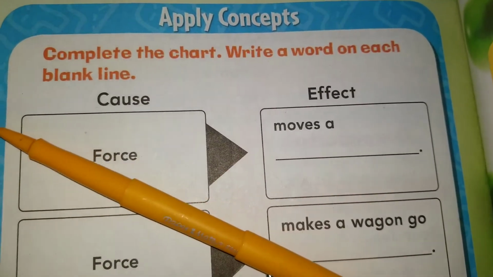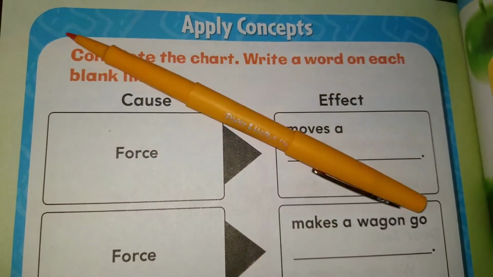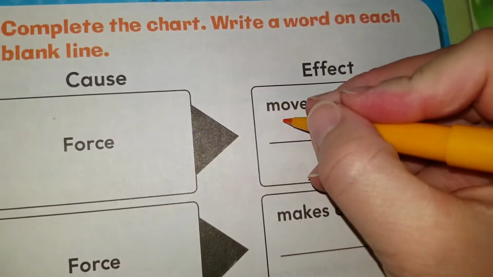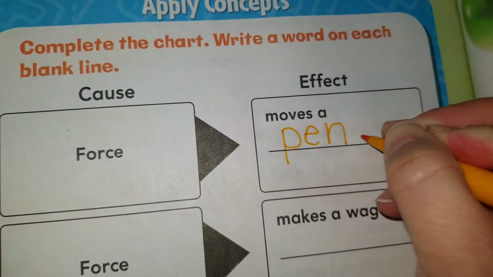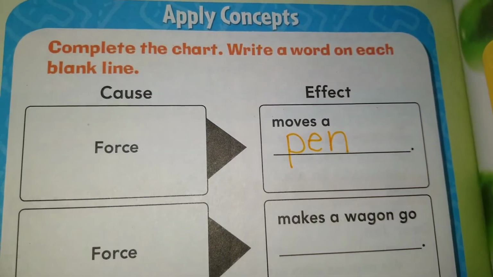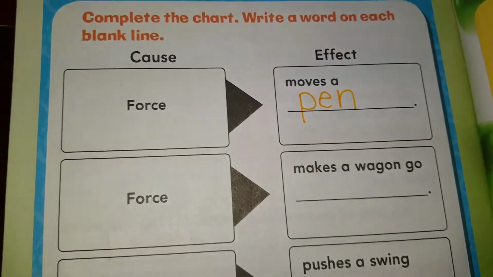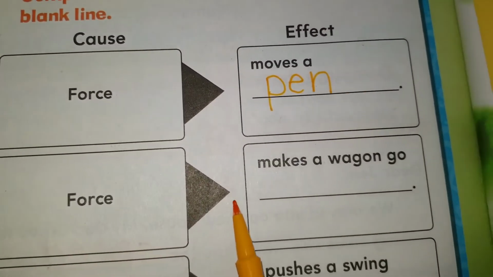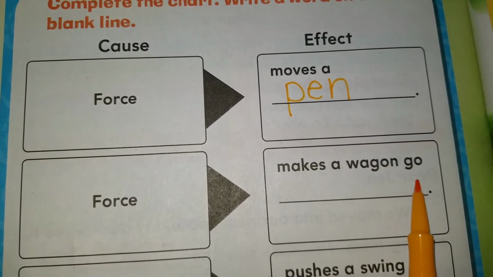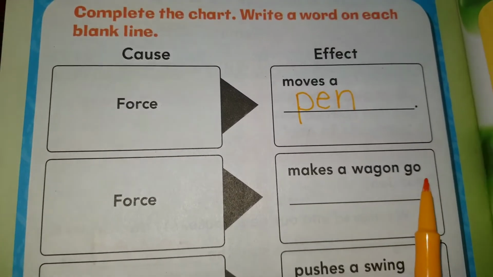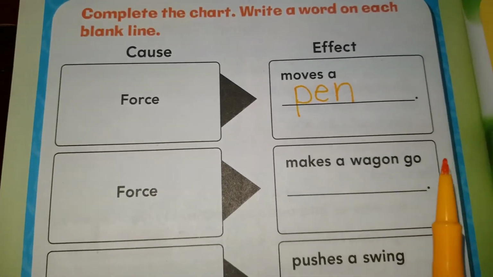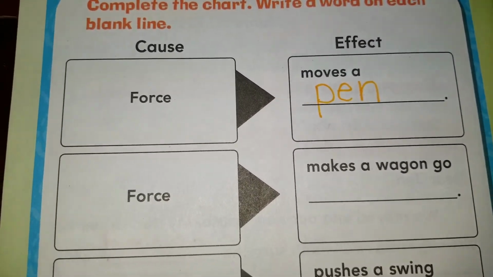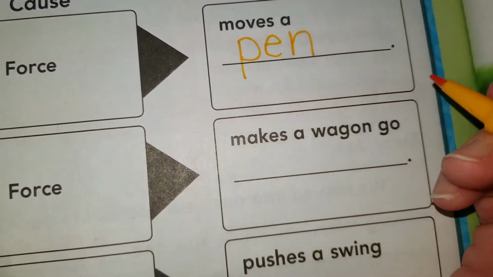Do you remember my pen? I'm putting force into my pen. So force moves a pen. We have a period there already. Now, what else can force do? Force makes a wagon go how? How do you want the wagon to move? At what speed? Do you want the wagon to move slow, or do you want the wagon to move fast? It's up to you. We can say slow or fast.